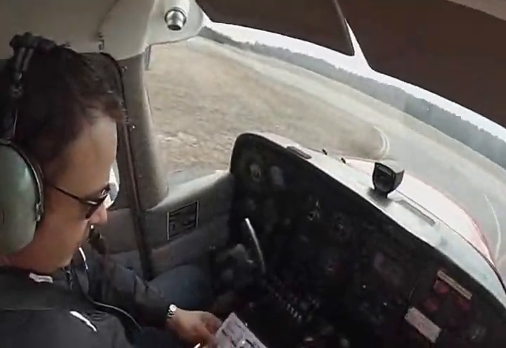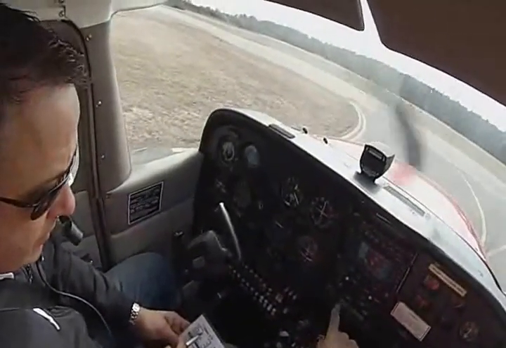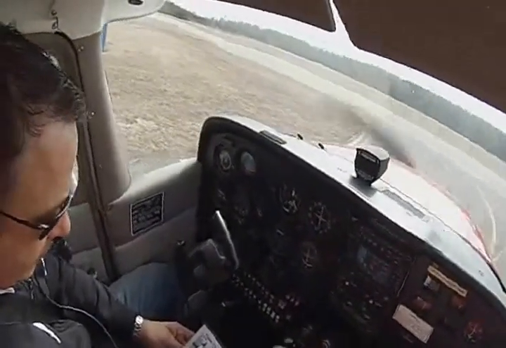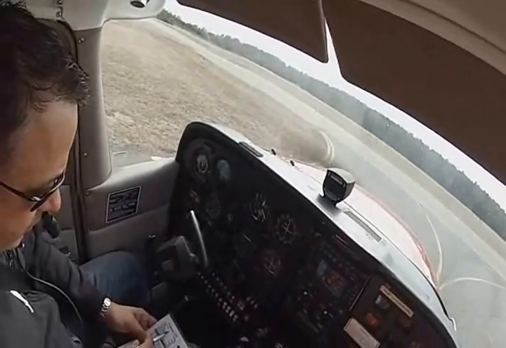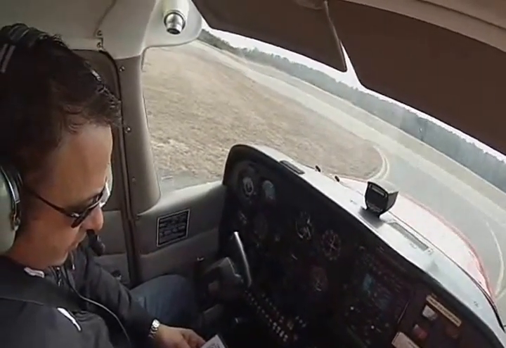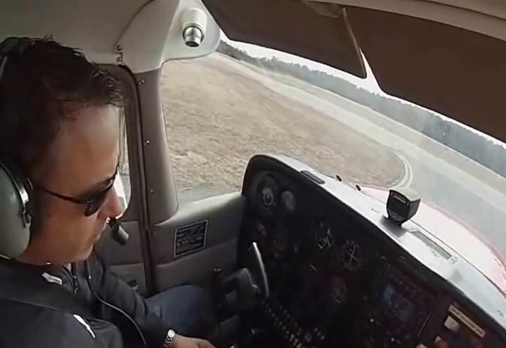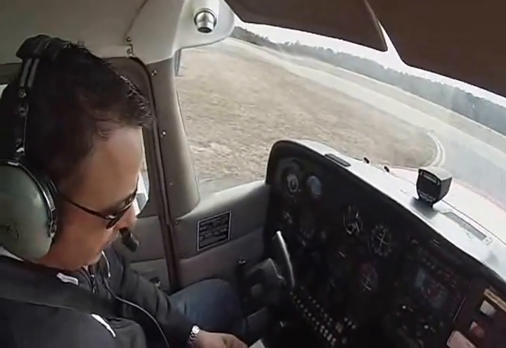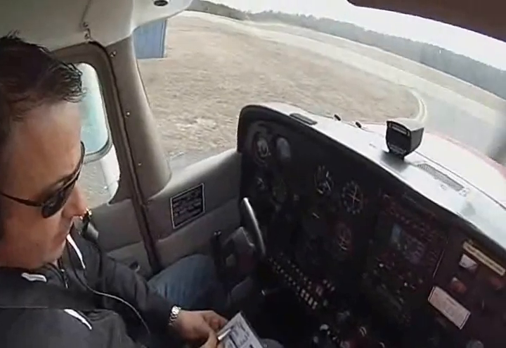Okay, so start up here, transponder. Transponder on standby. We're going to put that on anyway, so transponder is on. Okay, this is a radio that gives identification to air traffic control. All right. Flaps. Flaps up.